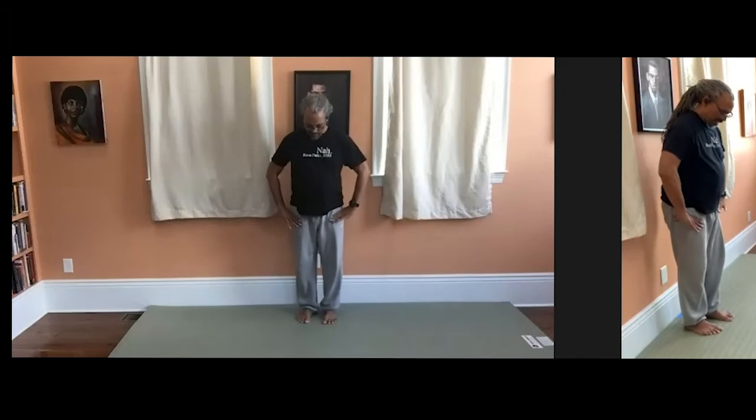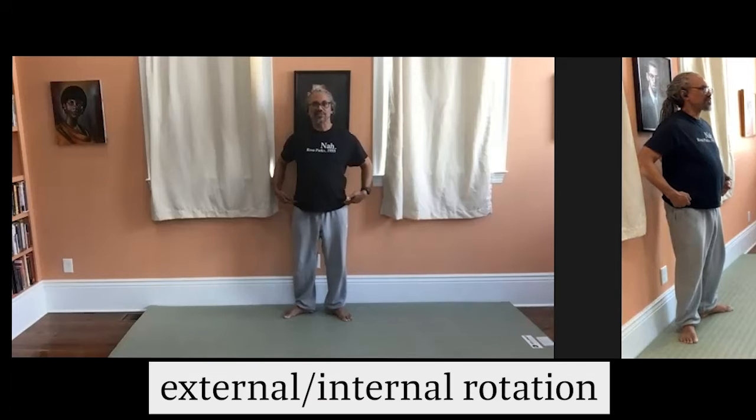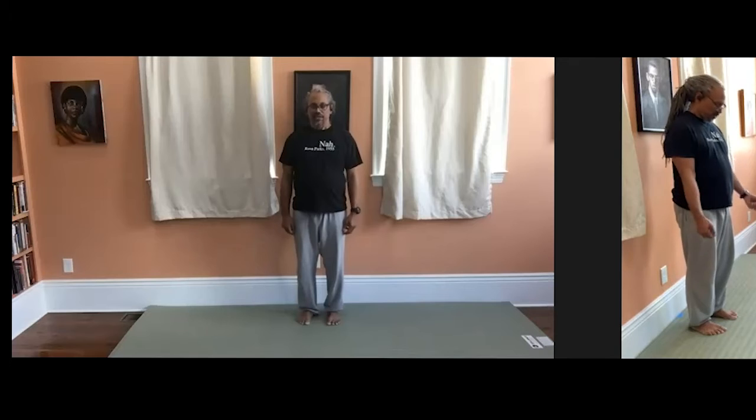I'm going to do the plane that's parallel to the floor. If I move along that plane at my hip joints, I'm rotating, externally rotating the hips, internally rotating the hips. If I rotate at the shoulders, I'm going to bend my elbows so you can see it a little more clearly. I can externally rotate at the shoulders, internally rotate at the shoulders.